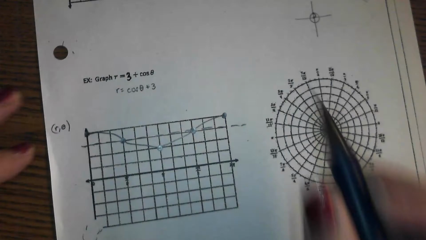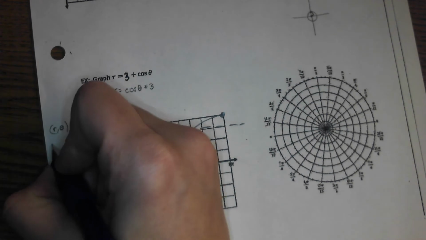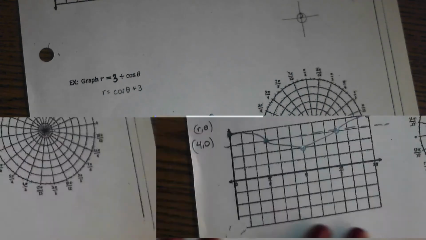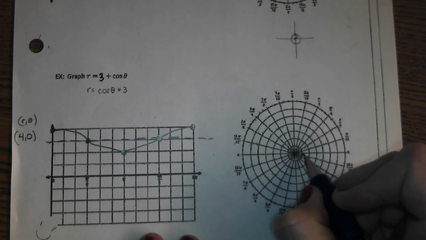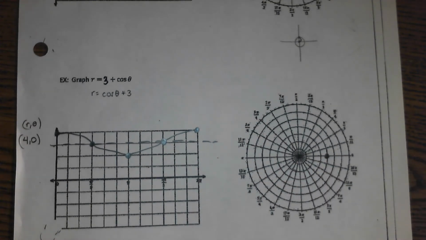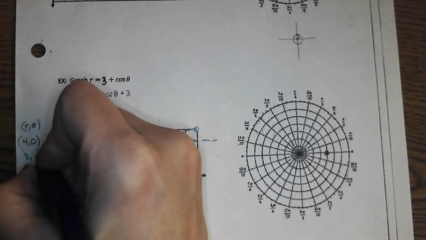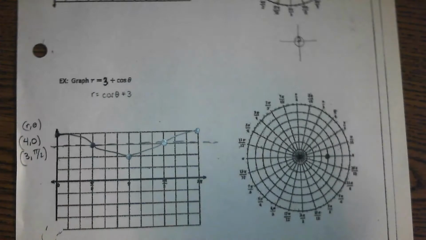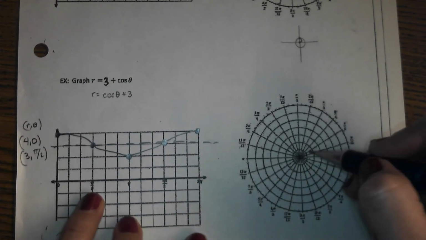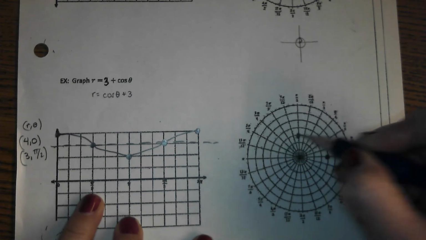So I'm starting at point 4, 0. A theta of 0, a radius of 4. 1, 2, 3, 4. I then travel to 3 pi over 2. Okay?